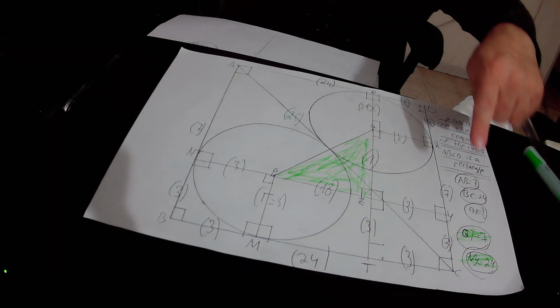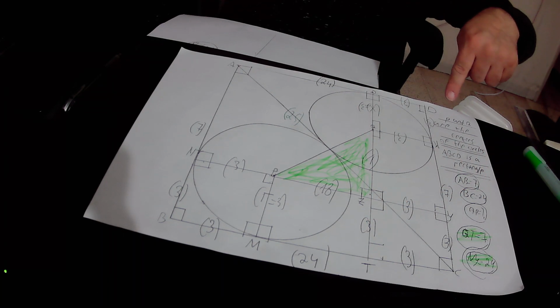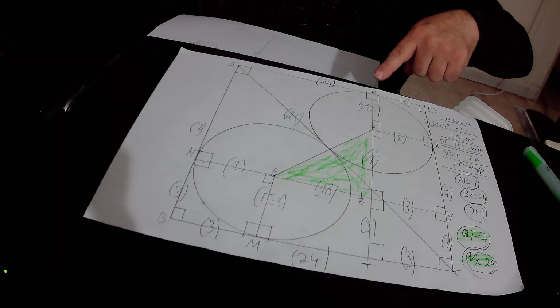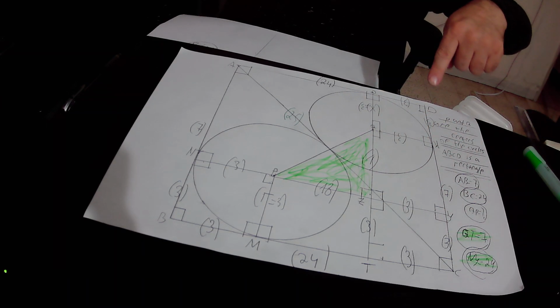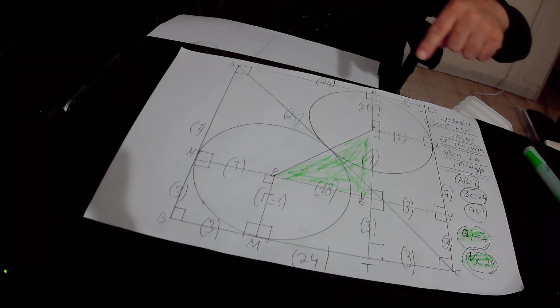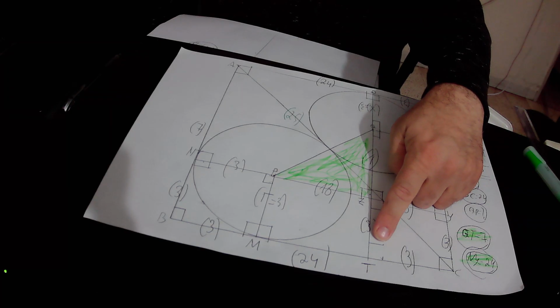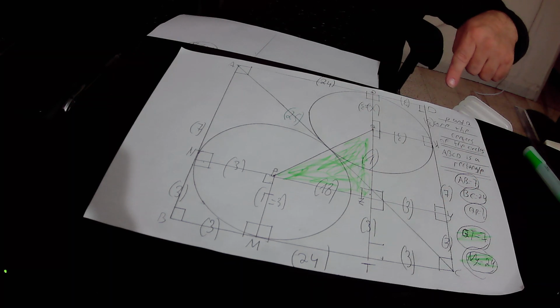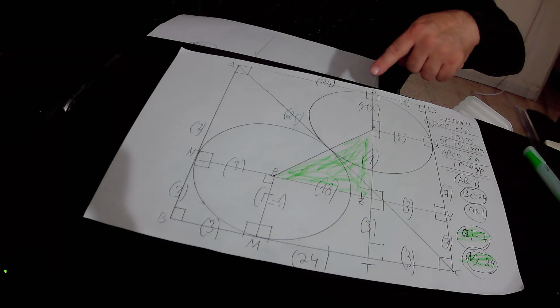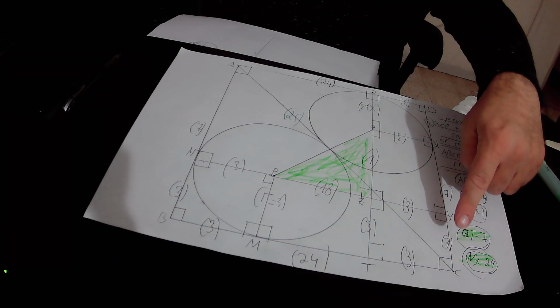In this way, we created the big quadrilateral GDCT. Inside this quadrilateral, we have 1, 2, 3 right angles. Therefore, the fourth angle must also be equal to 90 degrees. Therefore, we can relate to this quadrilateral DGTC that has 4 right angles as a rectangle.